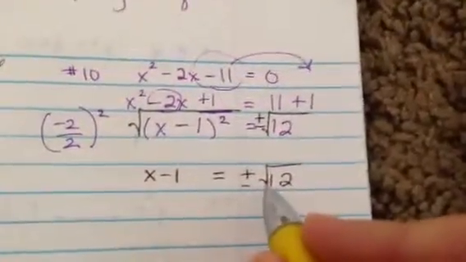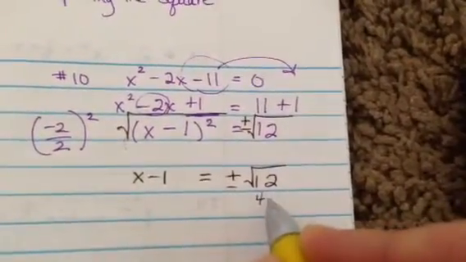Now, we can simplify this. We couldn't simplify the square root of 11, but the square root of 12 has a perfect square in it. Remember, there's a perfect square of 4 in it.